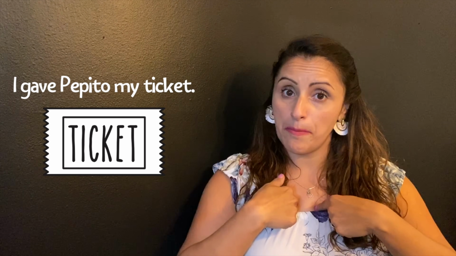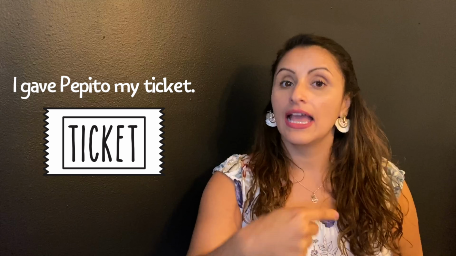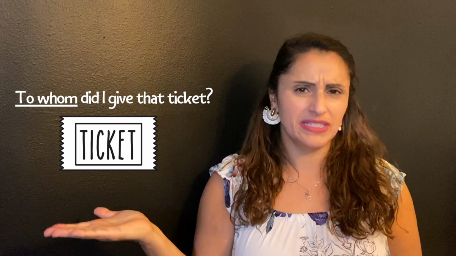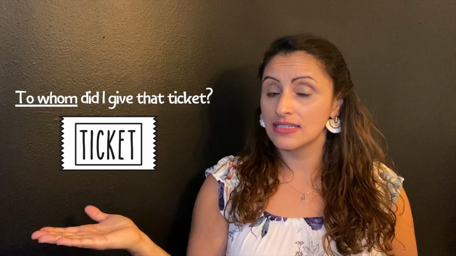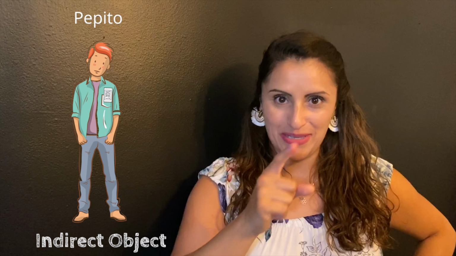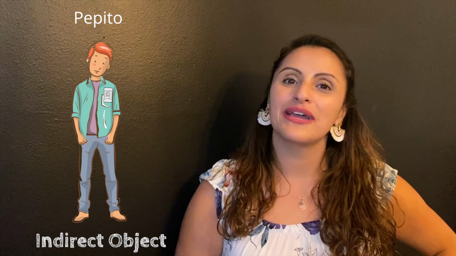Here's an example in English. I gave Pepito my ticket. To whom did I give that ticket? Pepito. So Pepito will be your indirect object.